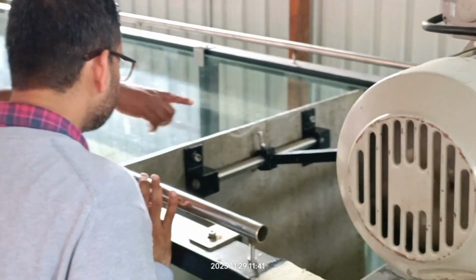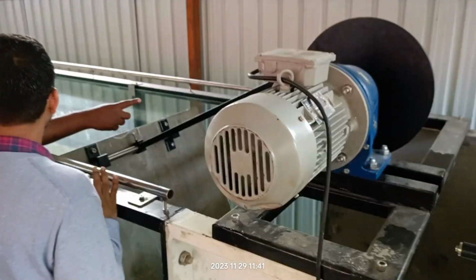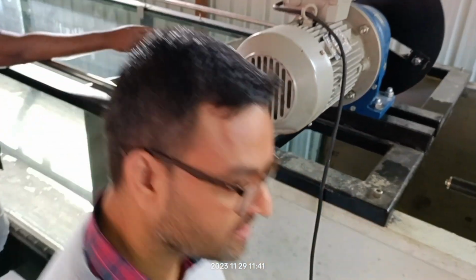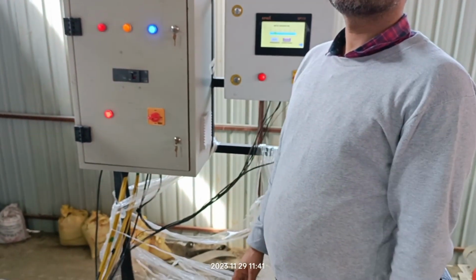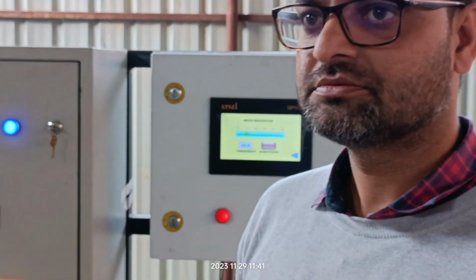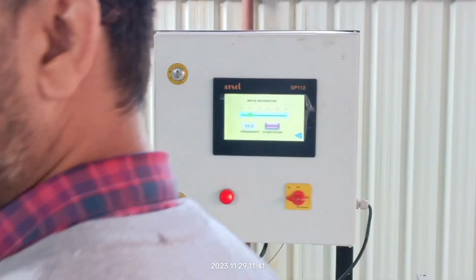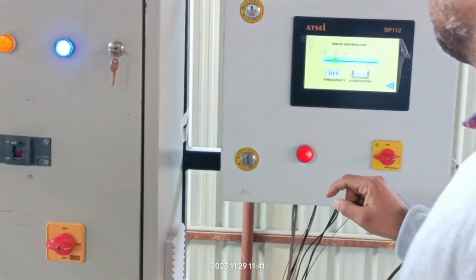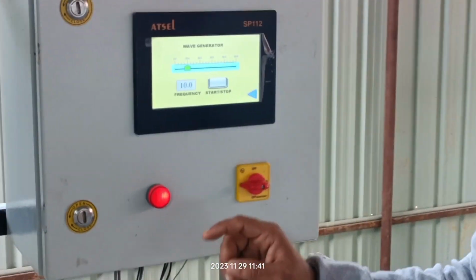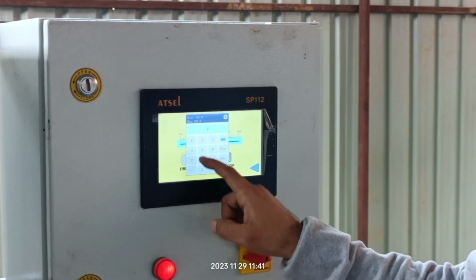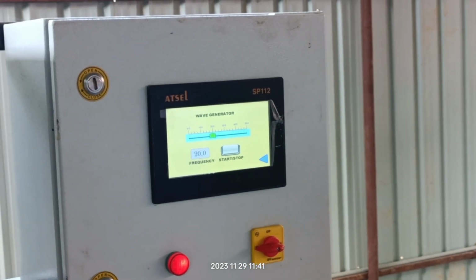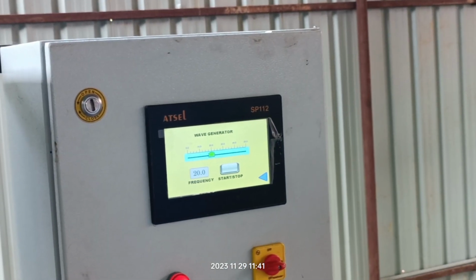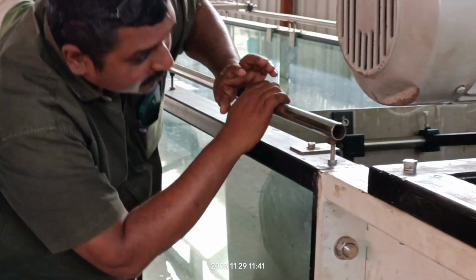Any position if you lock, it would not do anything. Yeah, see, if I stop it without saying it, it will stop. You want to increase the speed. What was the speed? 160.